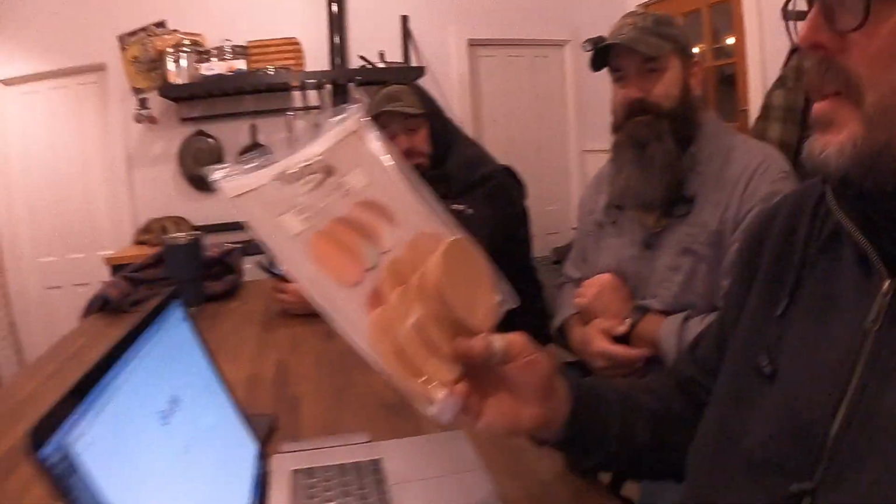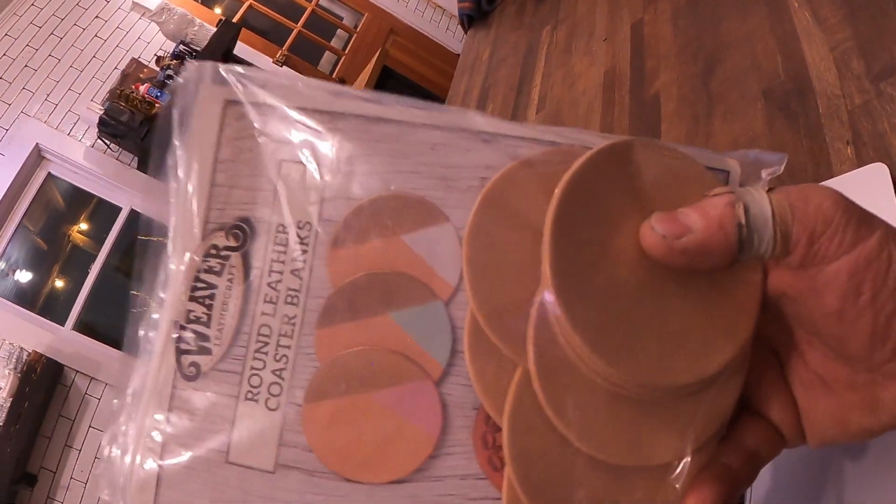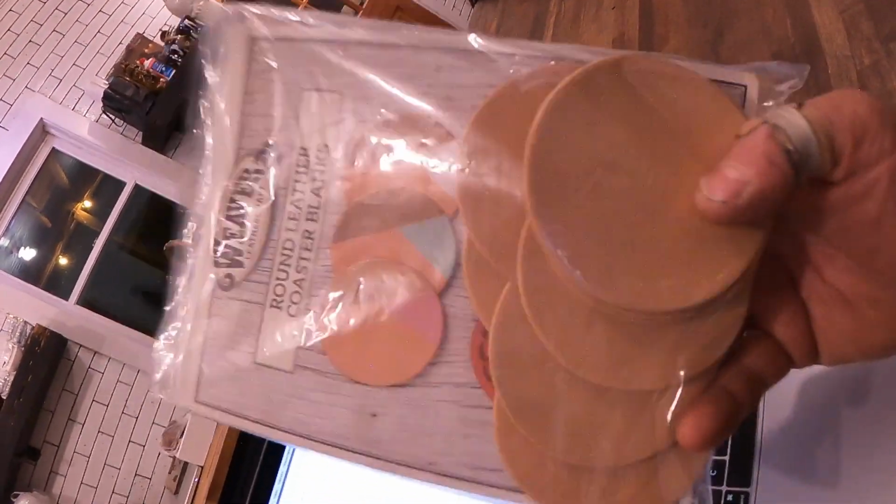Today's video is going to be a little different. We're going to do an Illustrator lesson, which is going to lead to a laser cutting lesson, which is going to lead to a leather imprinting lesson. I have these round leather coaster blanks that I got from Weaver. They sell them in packages. I'm going to imprint an image on here, but I'm going to show you how we get that image.